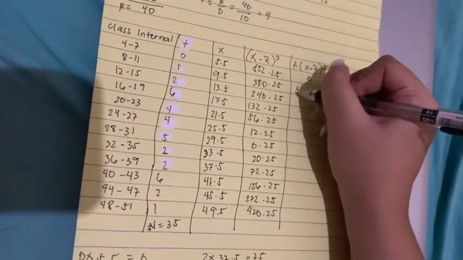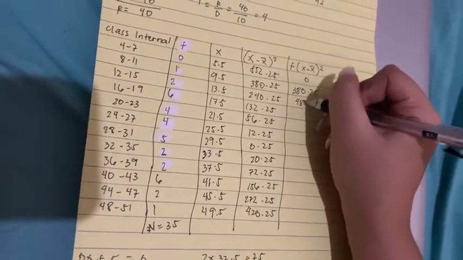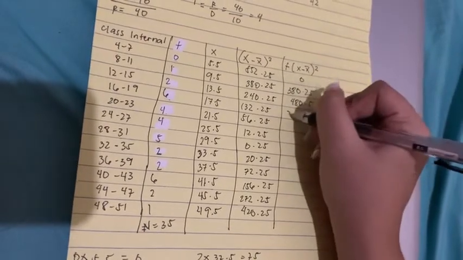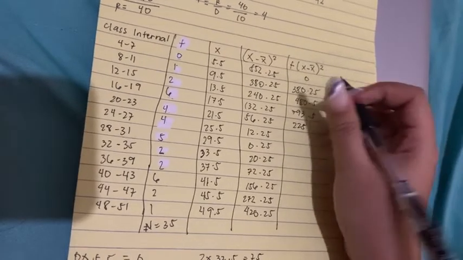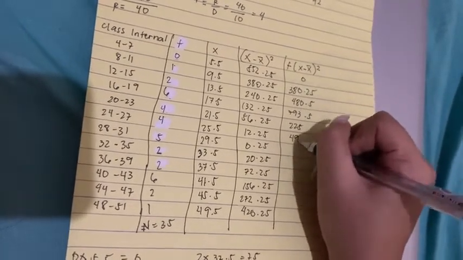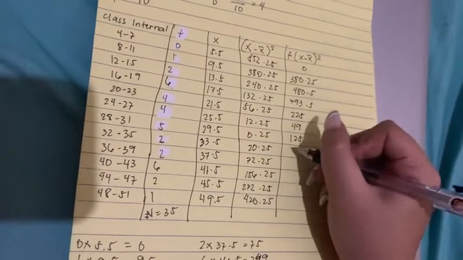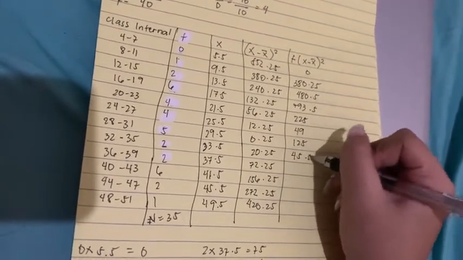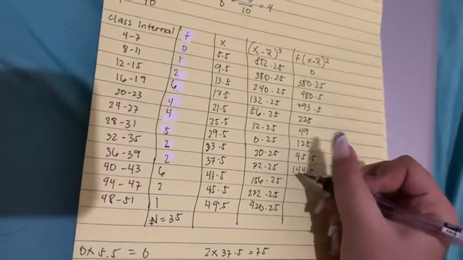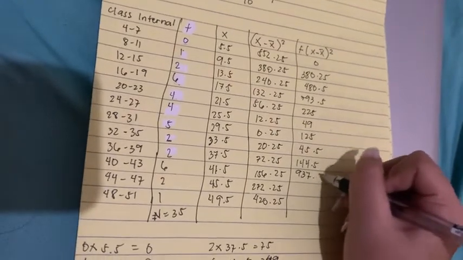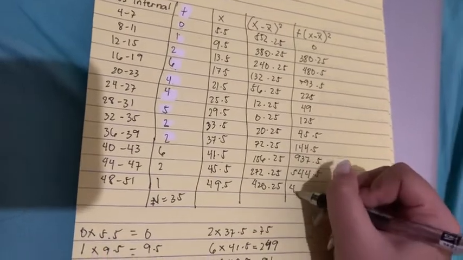For our last table, it will be f times x minus mean, squared. So it is simply multiplying our x minus mean squared by our frequency. So the first is 0, next is 380.25, next is 480.5, next is 793.5, and so on and so forth.